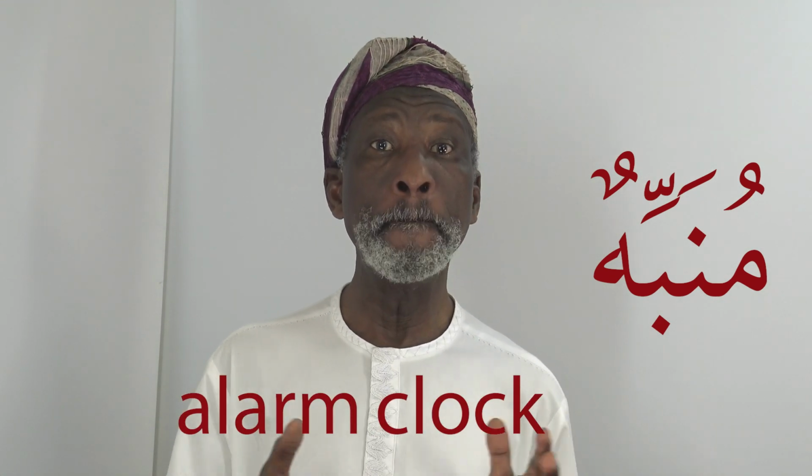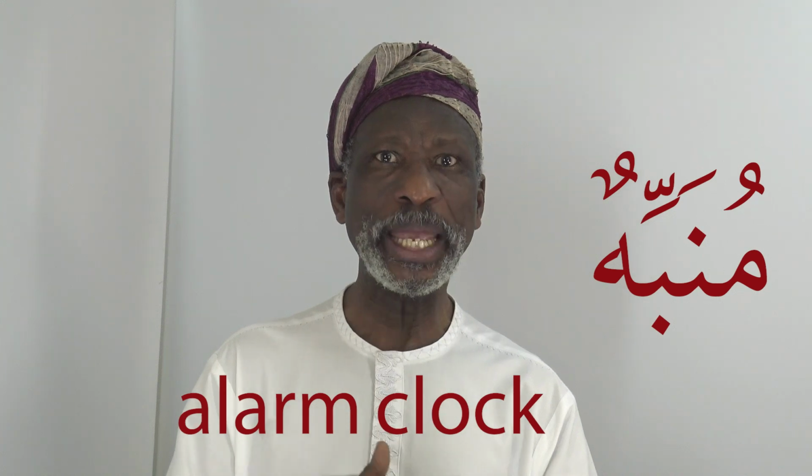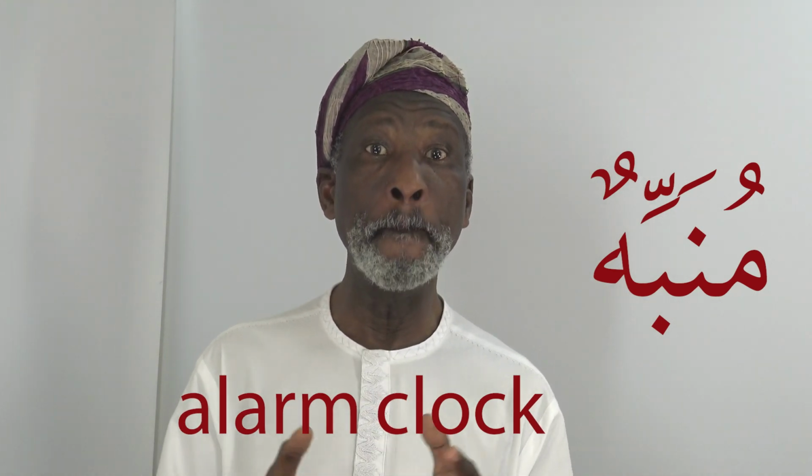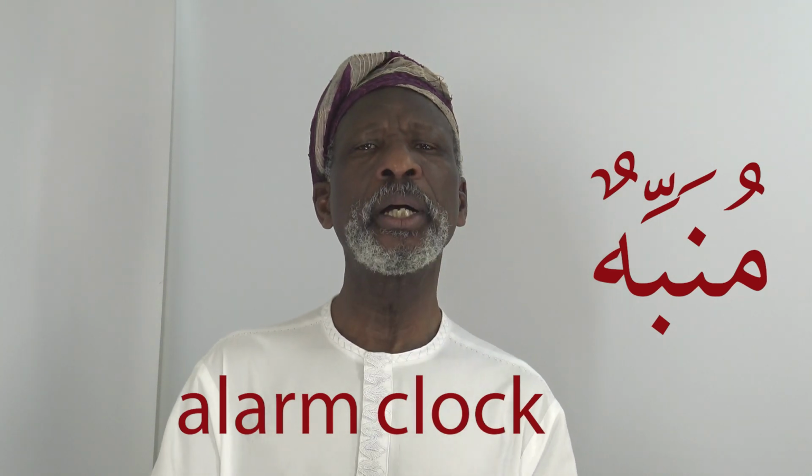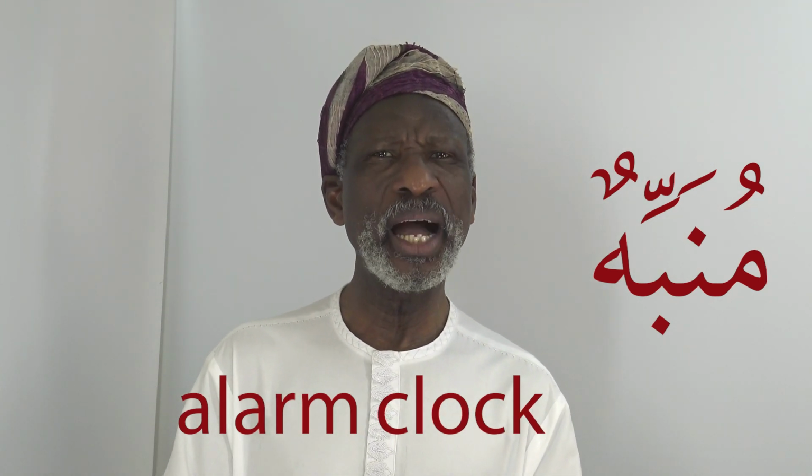Munabbi. Now the final letter here is our letter, and it's carrying 2 dhamma. You can see it's joined because the letter before it is not one of those 6 naughty letters. That's why it's joining. So munabihun. Munabihun. That means alarm clock, or whatever is waking you up or calling your attention. Munabihun. Brilliant.